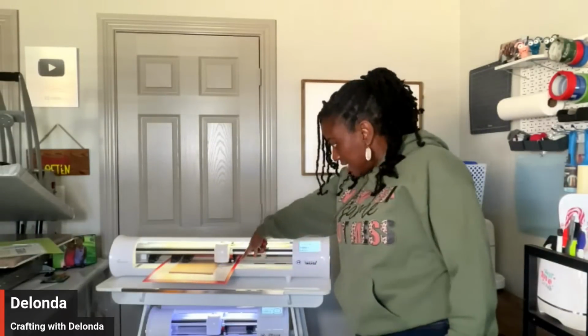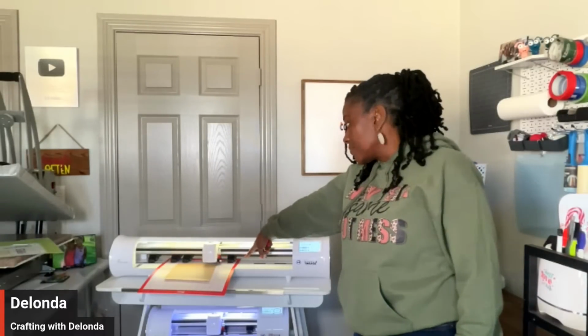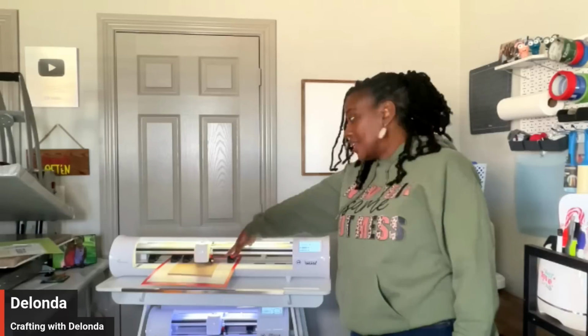Oh no, look. See how it's off? I'm way off. That would be terrible. I would have been wasting material. See that? So the blade went all the way over here. So I would not cut this because I would have been way off.